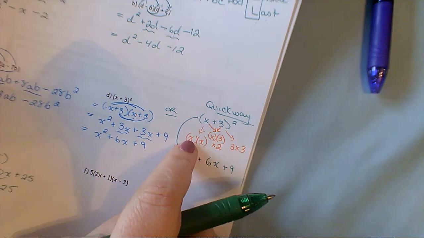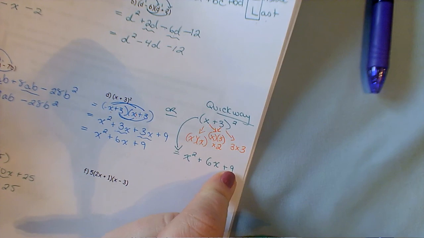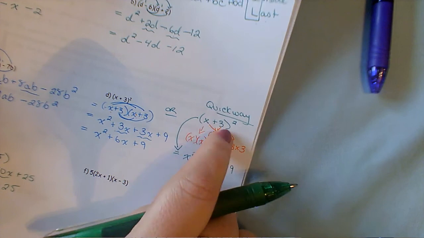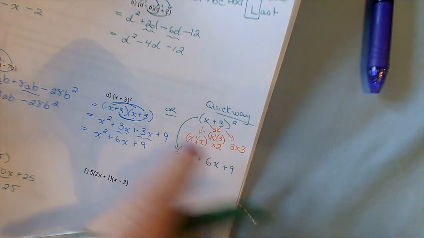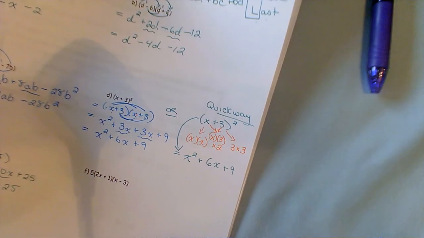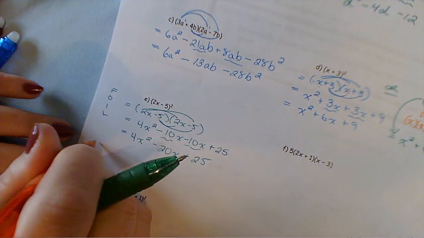Okay, let's try it again. Again, square the first guy with himself, square the last guy with himself, goes to the back. The middle comes from the 2 parts, the A and the B part, because they're going to be the same thing in both brackets. Times them with each other, and double it. Don't forget to double it. So let's practice here with that same process.